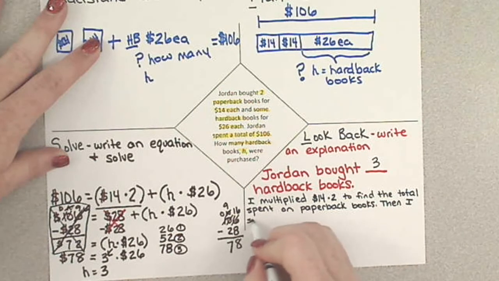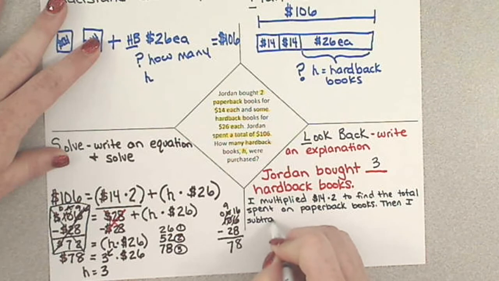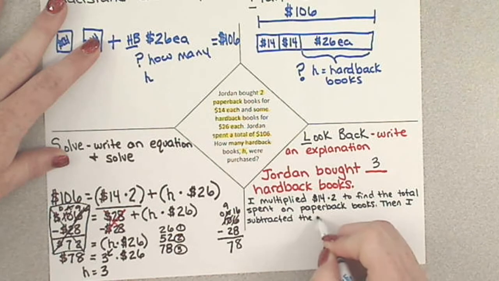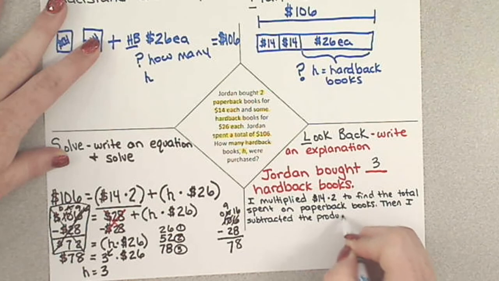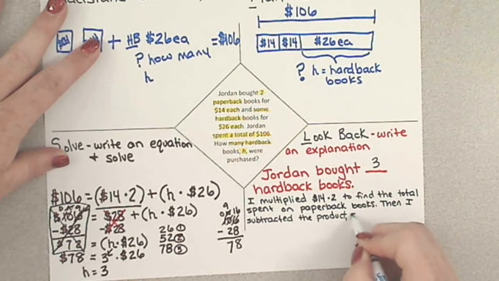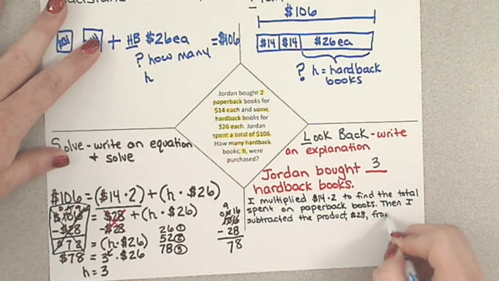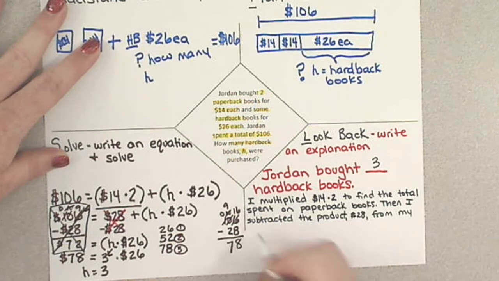Then I subtracted the product, which was $28, from my total.